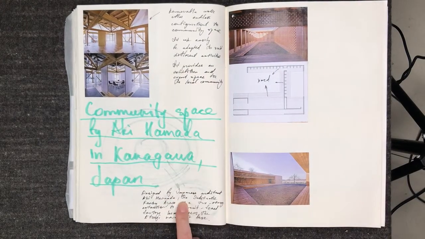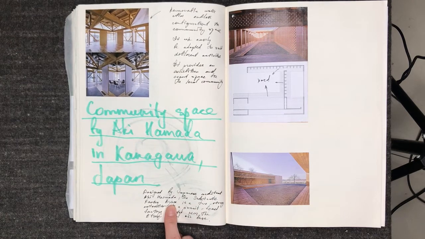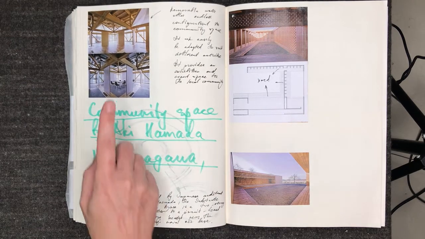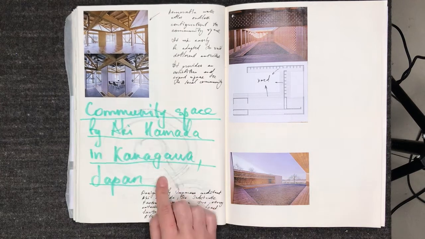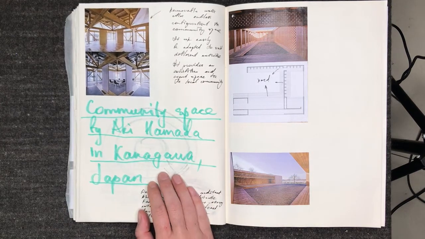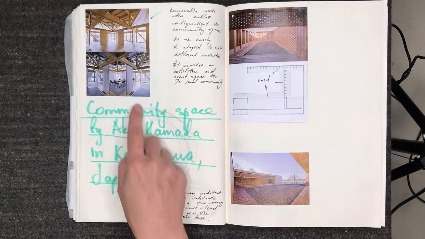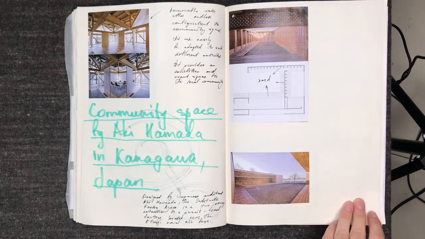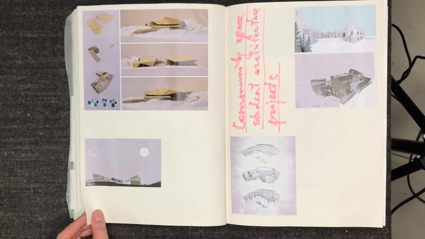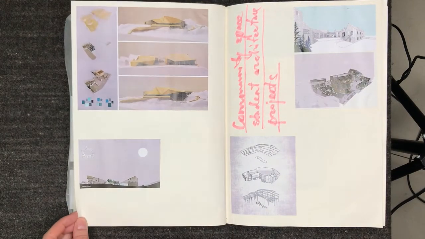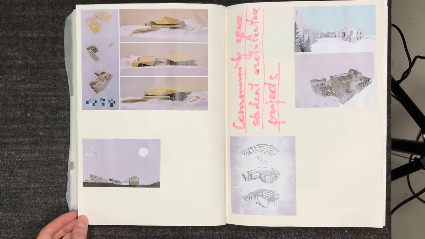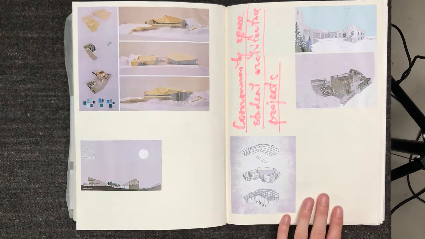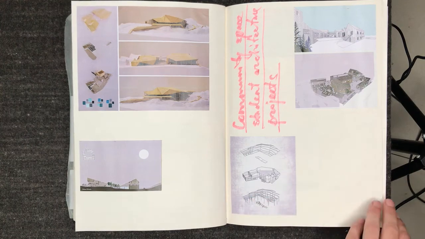Community space in Kanagawa, Japan. They use timber again, and again the space is multifunctional and adaptable. They use partitions to create different scenarios within the space. Some research on students' work on community centers, mostly for, I was interested in how they present their ideas.